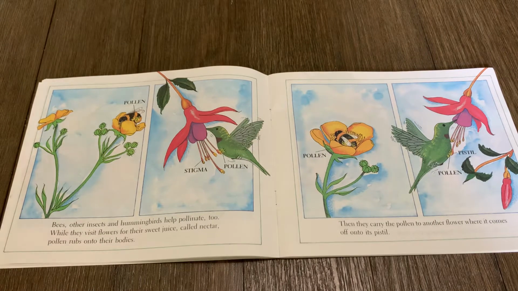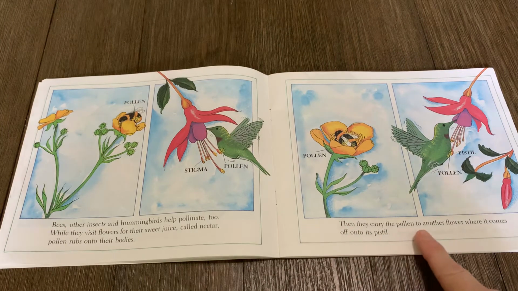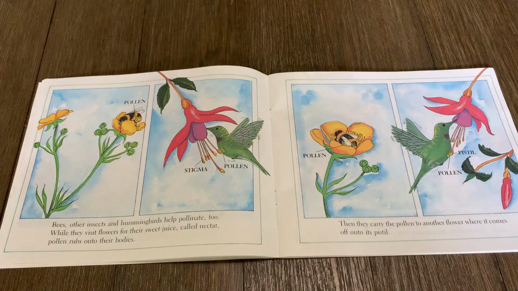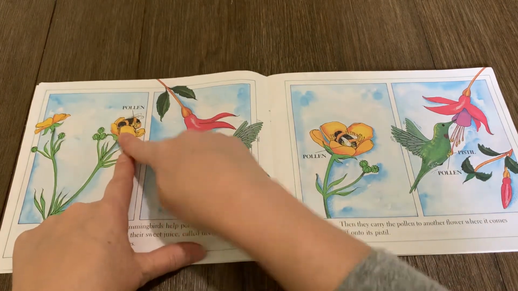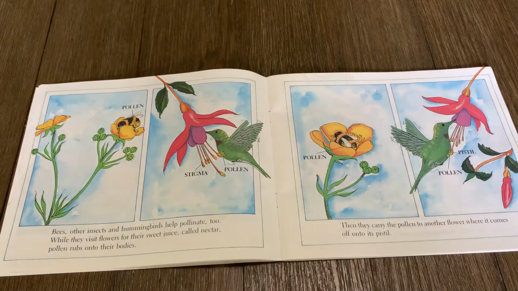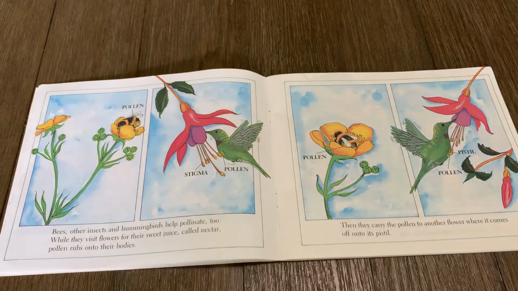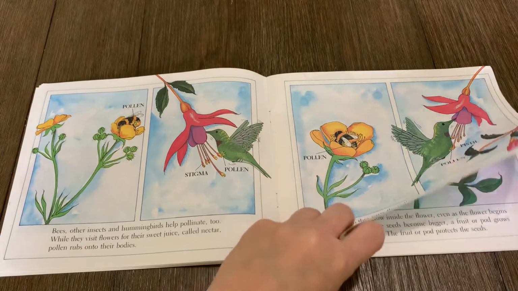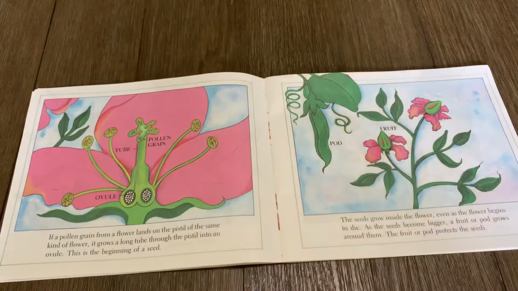Bees, other insects, and hummingbirds help pollinate too. While they visit flowers for their sweet juice called nectar, pollen rubs onto their bodies. If they carry the pollen to another flower where it comes off onto its pistil, they have helped pollinate it. So here you can see the bee has gone from one flower to another, and if the pollen that is stuck on its body lands on the flower in the pistil, then they have helped pollinate it. The same thing with hummingbirds. Remember, though, it has to go onto the same kind of flower.